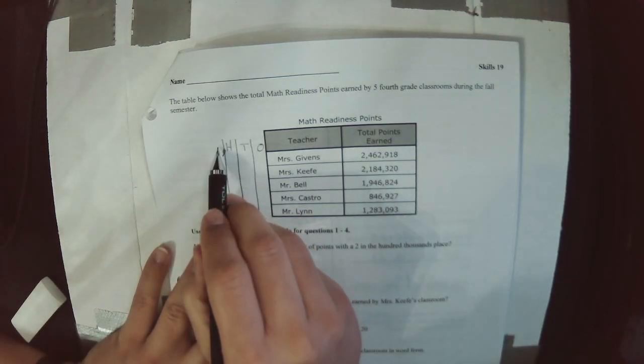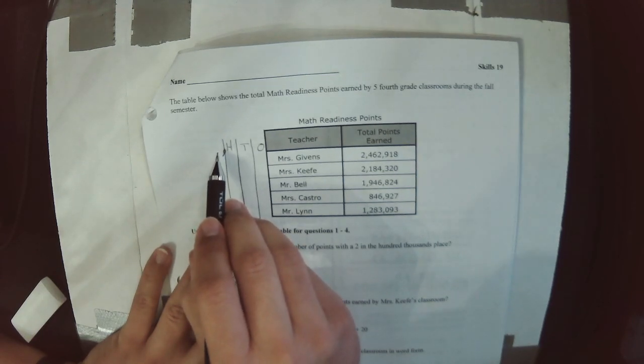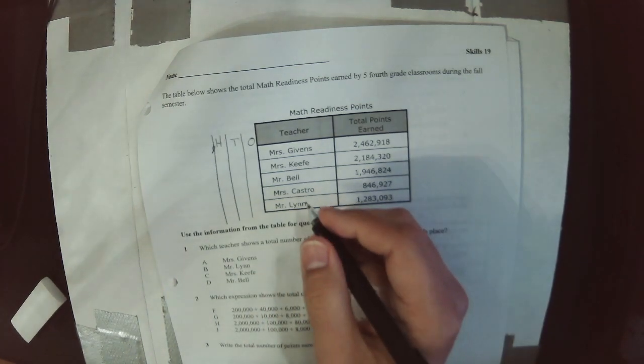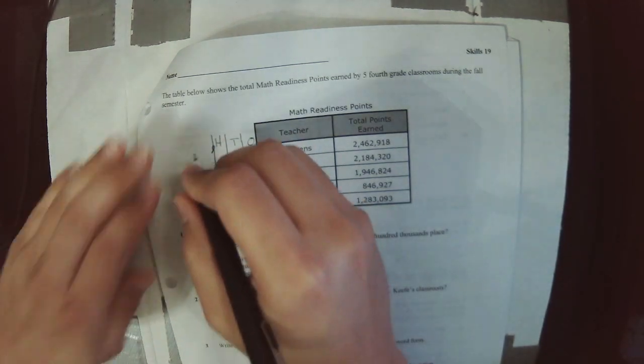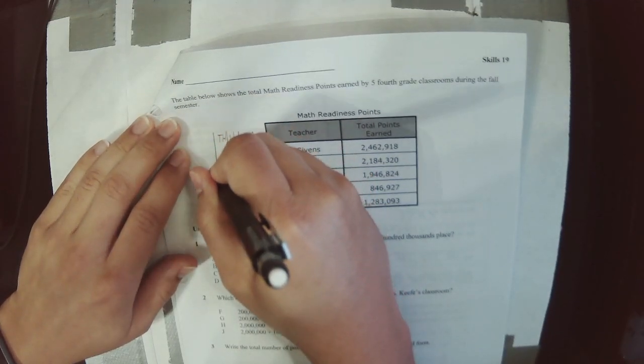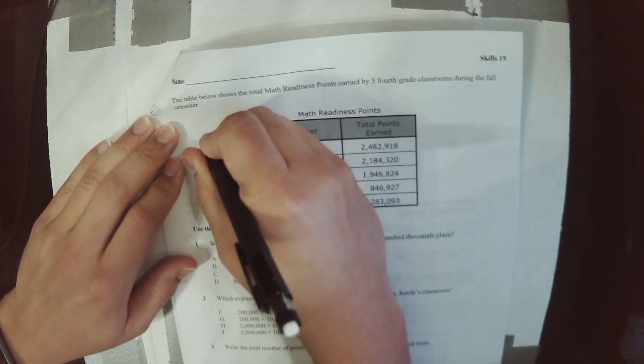What place value goes in front of the hundreds? What would be the next place value I have to write? Ones, tens, hundreds. Kylie, what would come next? Thousands. After thousands would be 10,000.